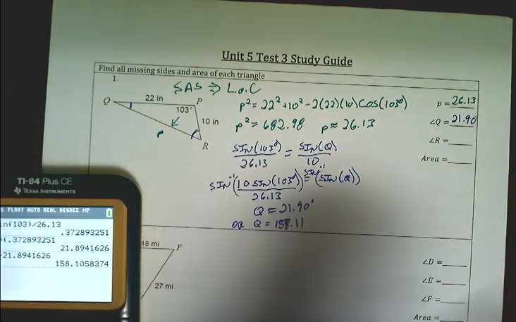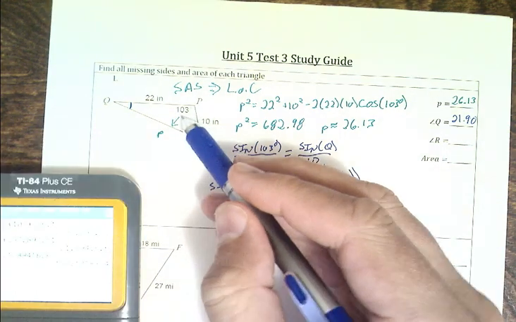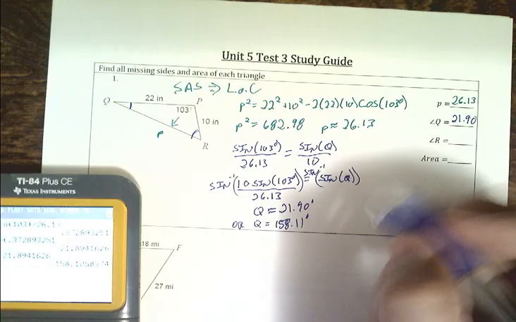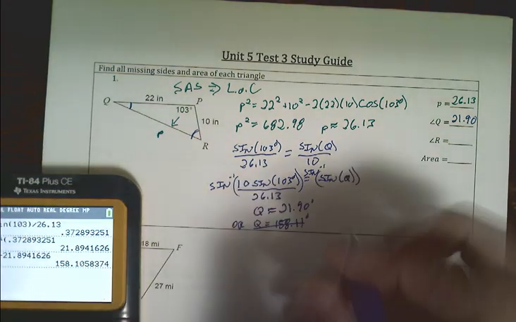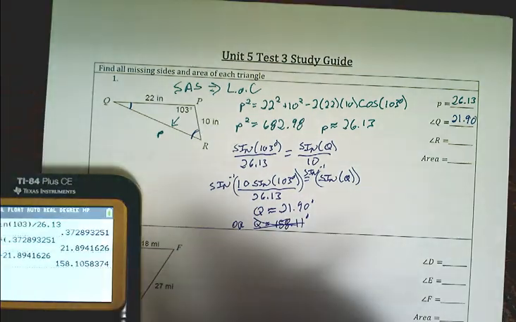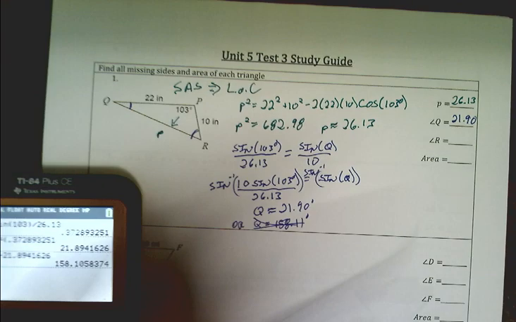So Q is equal to 158.11. Now, it can't be 158.1 because we already have an obtuse angle. We can't have two obtuse angles in a triangle. The angles would be too big, so it can't be this. It must be 21.9.